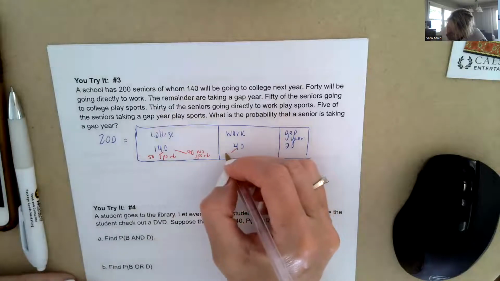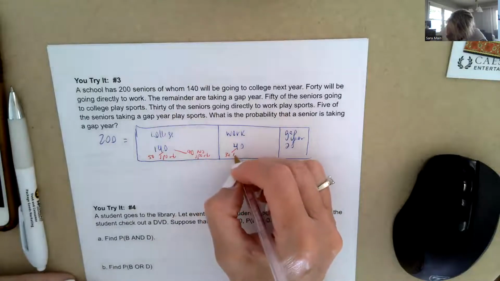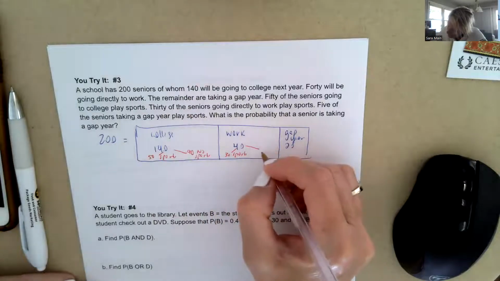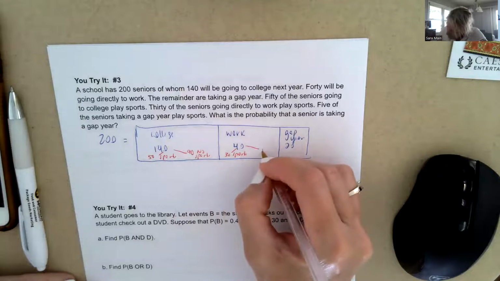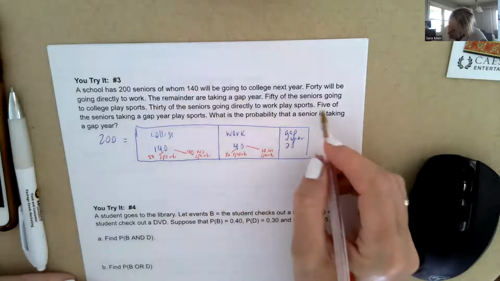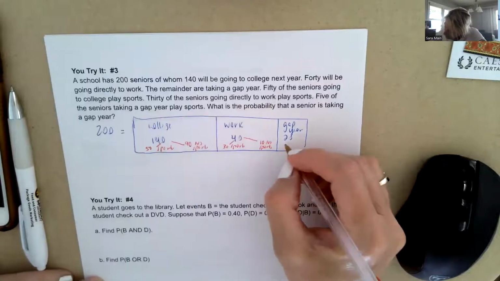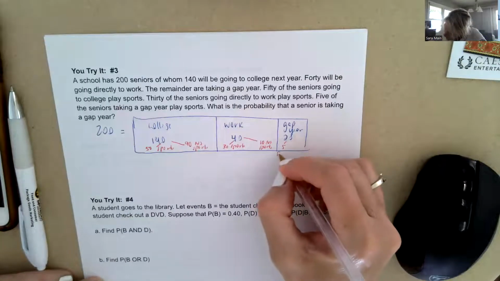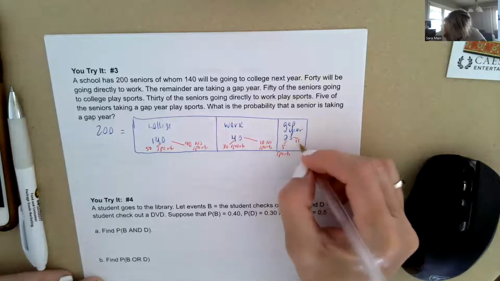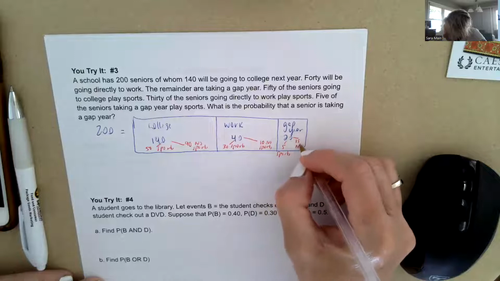So that means 30 are playing sports. And that means 40 minus 30 is 10 are no, they are not playing sports. 5 of the seniors taking a gap year play sports. So 5 are playing sports. And that means 15, right? The complement, 20 minus 5 is 15 are no sports.